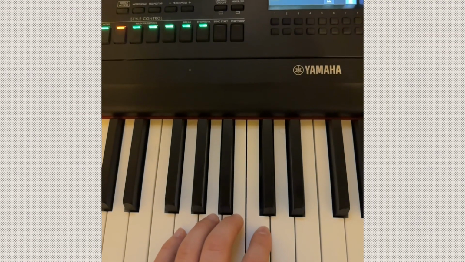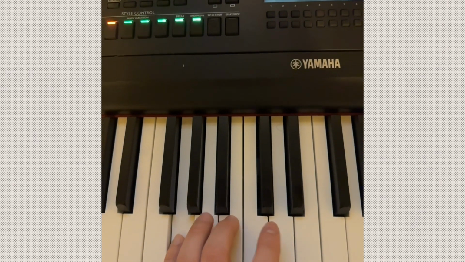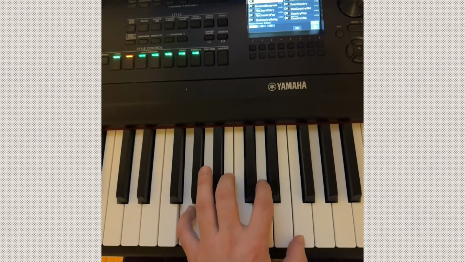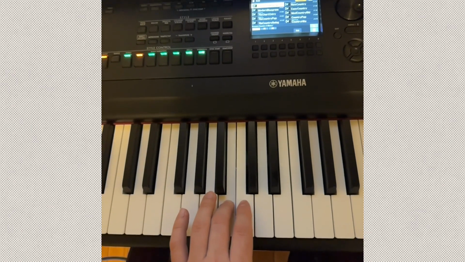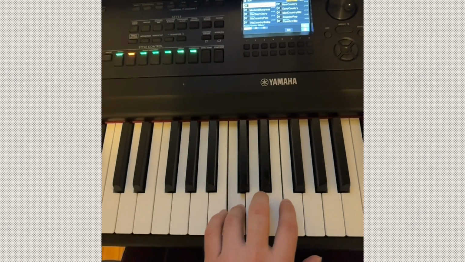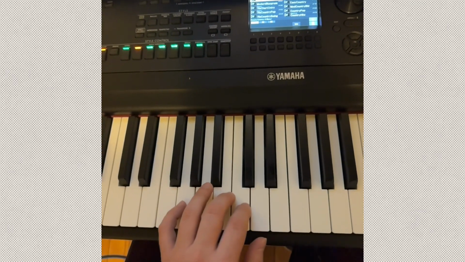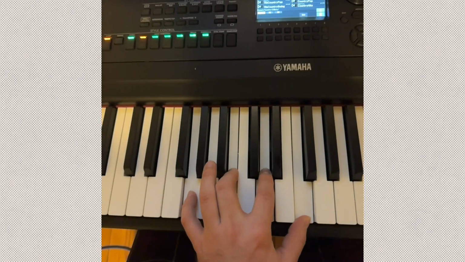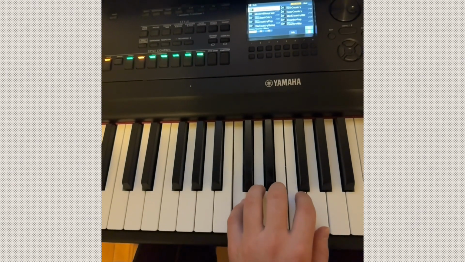So here we have our G7 chord, or our dominant 7, G, B, D, F. And here the B wants to step up a half step to the C in the tonic. So again, that's a half step tension between B and C.